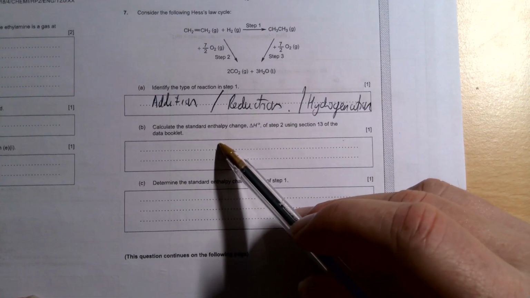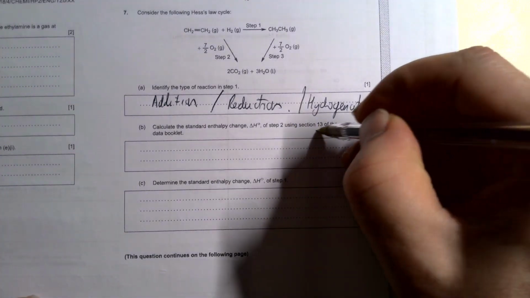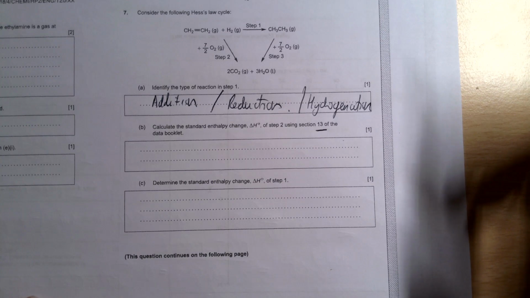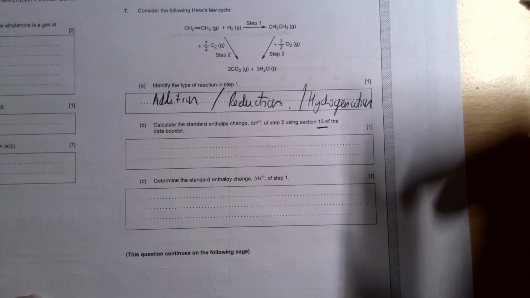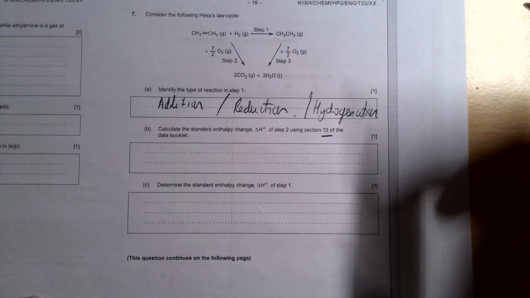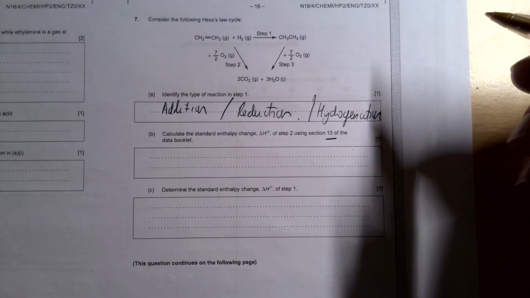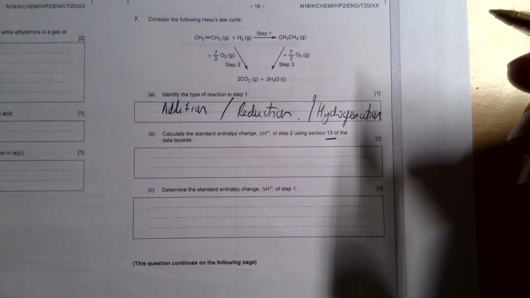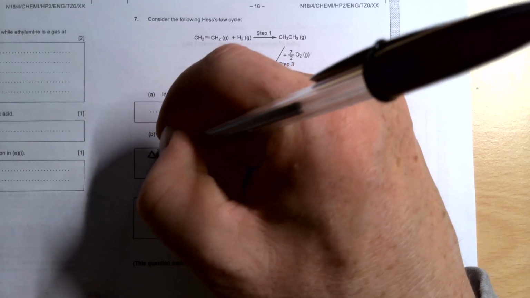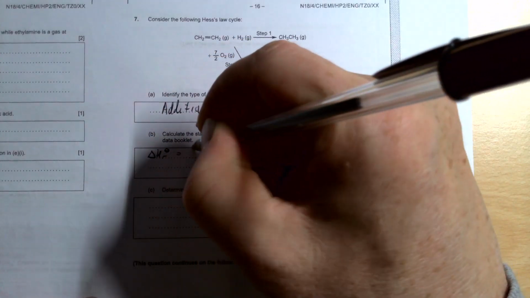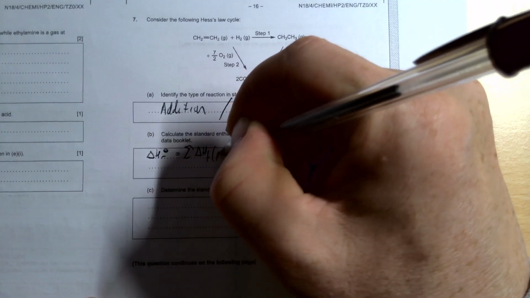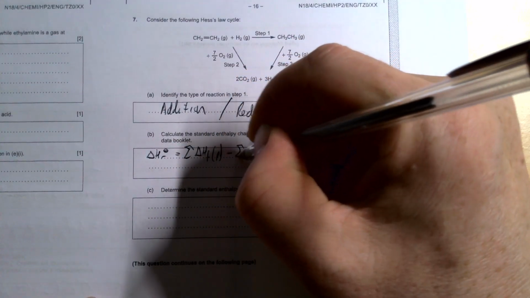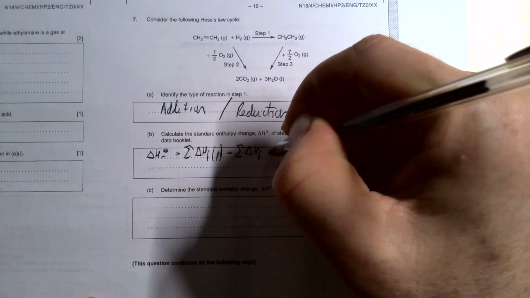The enthalpy change for step 2, it says use 13 of the data book. This is enthalpy changes of formation data. So anyone who used enthalpy change of combustion data was not given the mark, especially those people who told me that surely the question was wrong. But no, you have to use enthalpy change of formation data for this. And you know the enthalpy change for a reaction is equal to the sum of the enthalpy changes of formation of the products, take away the sum of the enthalpy changes of formation of the reactants.